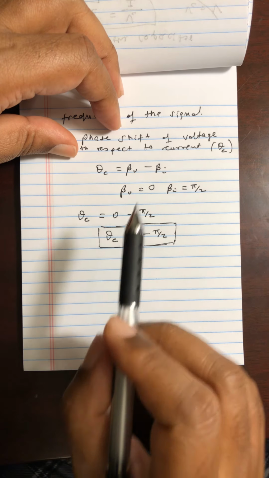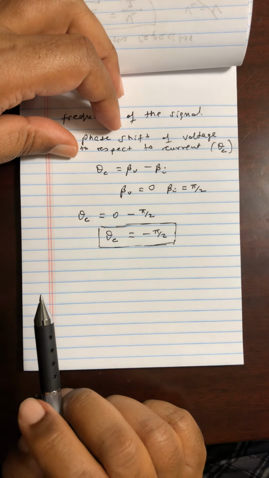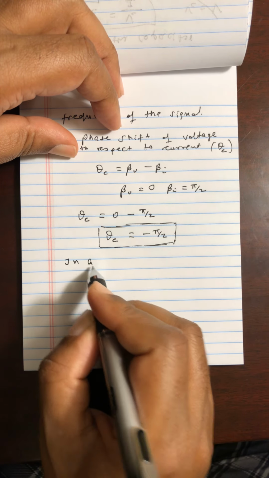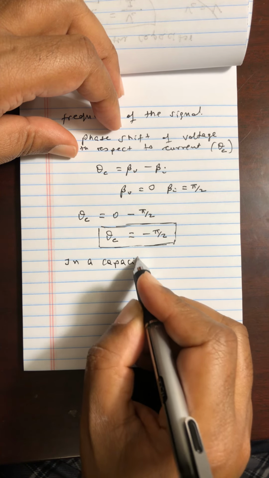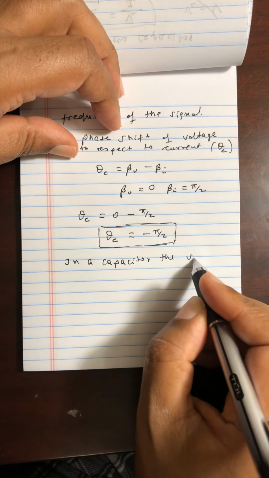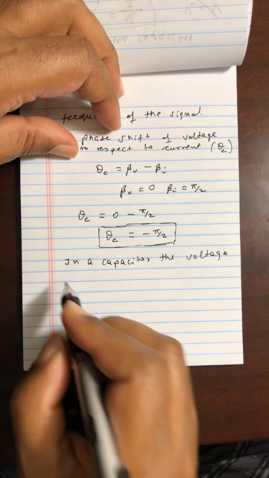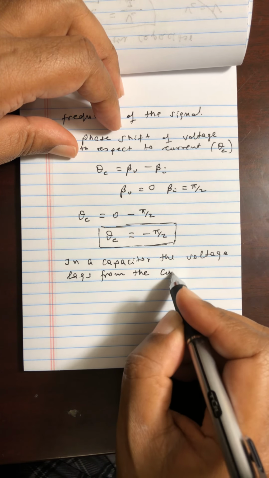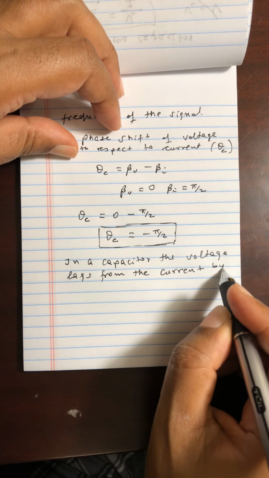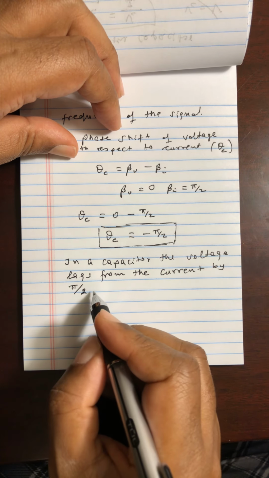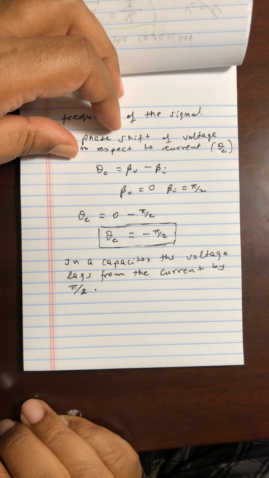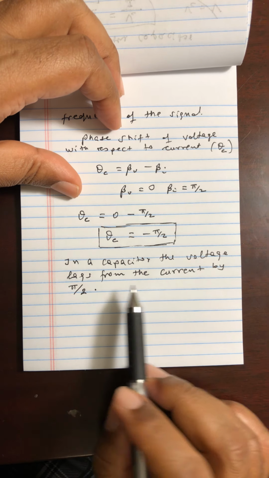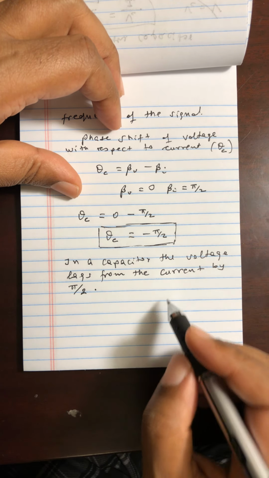In a capacitor, you see the voltage lags from the current by 90 degree or pi over 2. So this implies in a capacitor the voltage lags from the current by pi over 2 or pi over 2 radians or 90 degree. Okay, that is the conclusion. So the current leads the voltage by pi over 2.